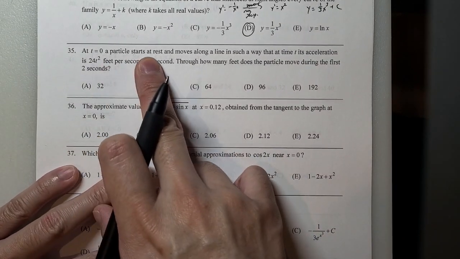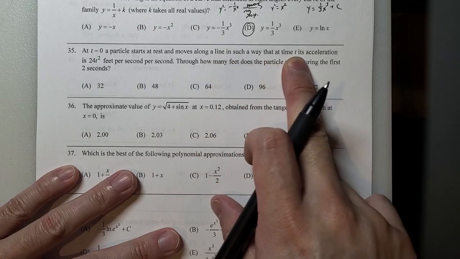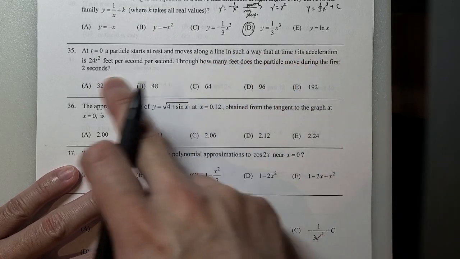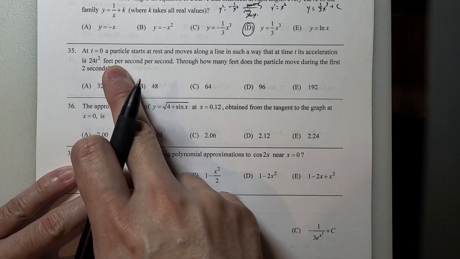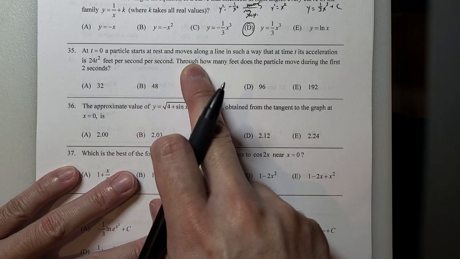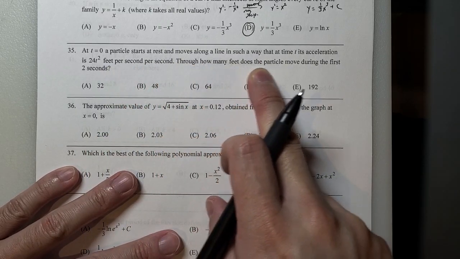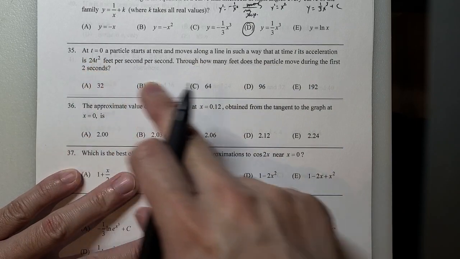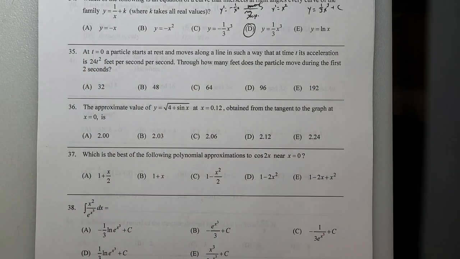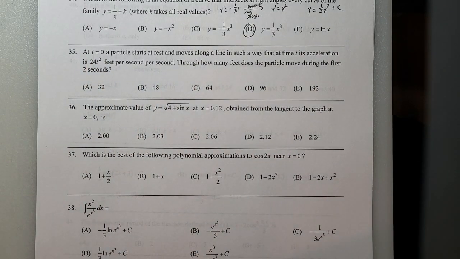At t is 0, a particle starts at rest and moves along a line in a way such that at time t, its acceleration is 24 t squared feet per second. Through how many feet does the particle move during the first 2 seconds? This is probably solving a differential equation.